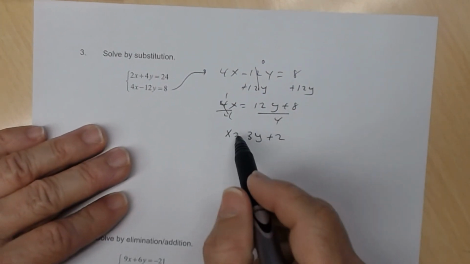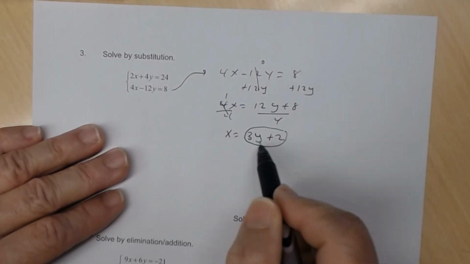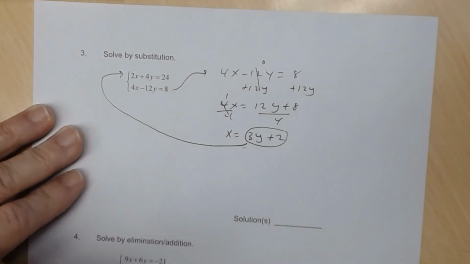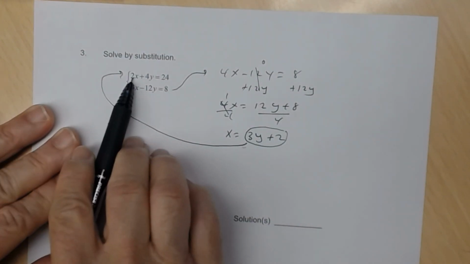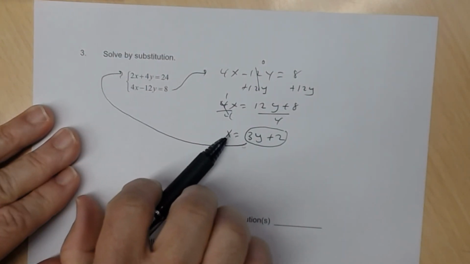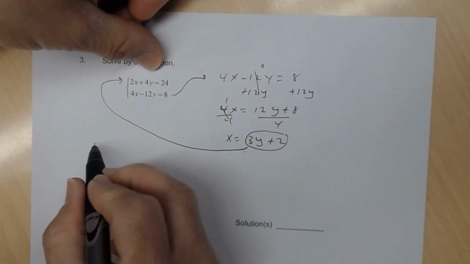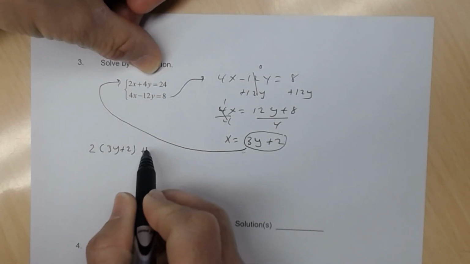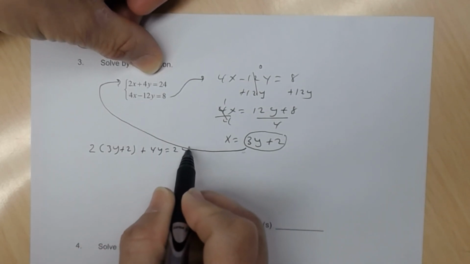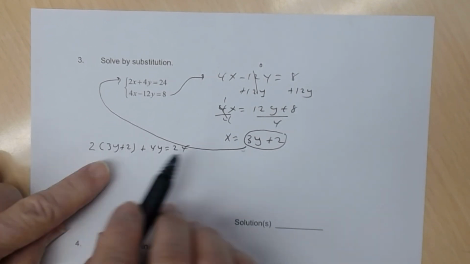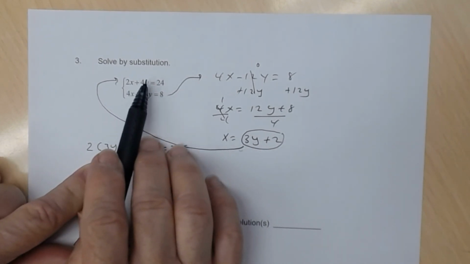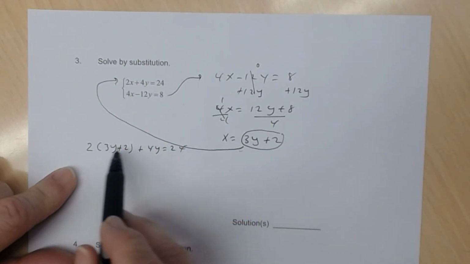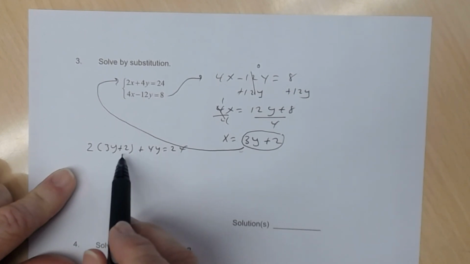Okay, now once you get a variable by itself, this expression right here, you're going to substitute into the other equation. So where we see the variable x, that's what you're going to substitute, because that's what you're saying x equals. x equals this. So I get 2 times x, which is 3y plus 2, plus 4y equals 24. So notice 2 times x, this was my expression for x, plus 4y equals 24. All right, so notice now I have a linear equation with just one variable to deal with.